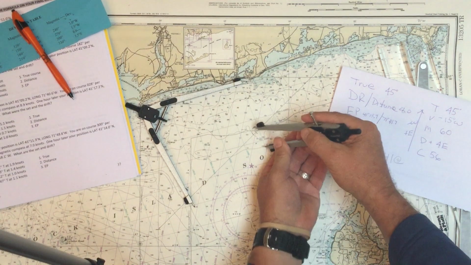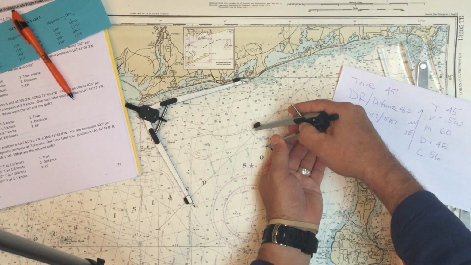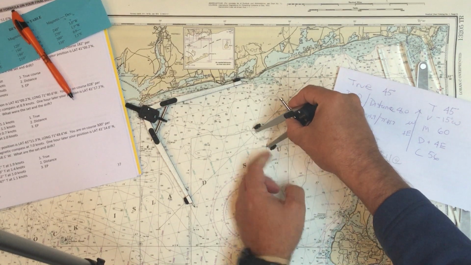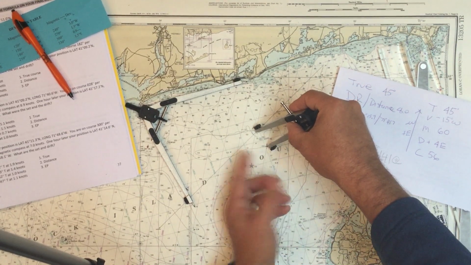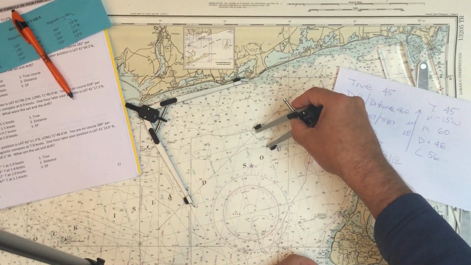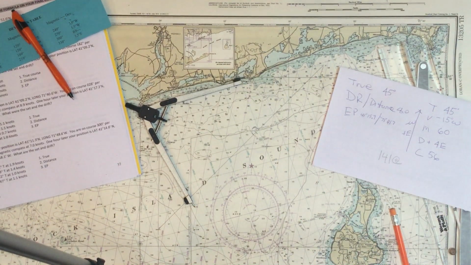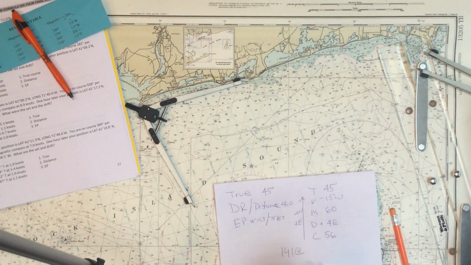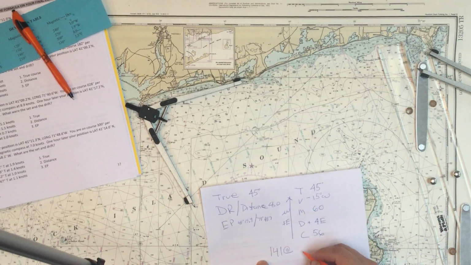Okay, what's the speed of the current? The speed of the current would be the distance, from where I should be to where I am, divided by the time. Well, in this problem, the time was only 1 hour. So if I take this distance and I divide it by 1, it's going to be the same as the distance. So it's 1.1. So 1.1 divided by the time I was out there, 1 hour, is going to give me 1.1.